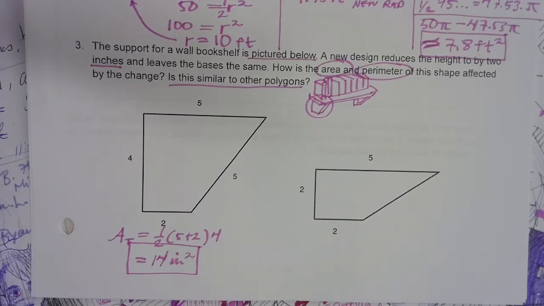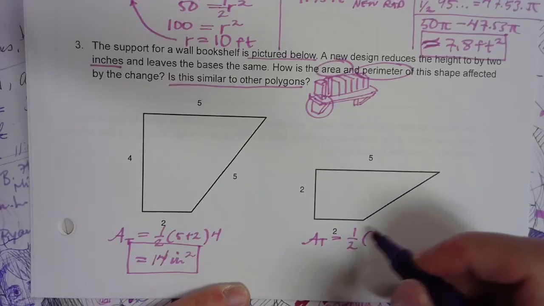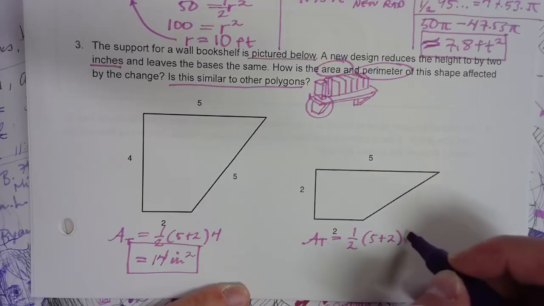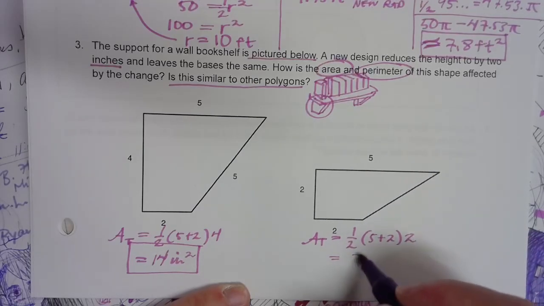Okay, and for the new shape, the change is that this is no longer 4. So for the new shape, for example, it's got to be 1/2 times 5 plus 2. The bases are still the same, and then this part is different. Half of 2 is 1, and so we simply get 7.